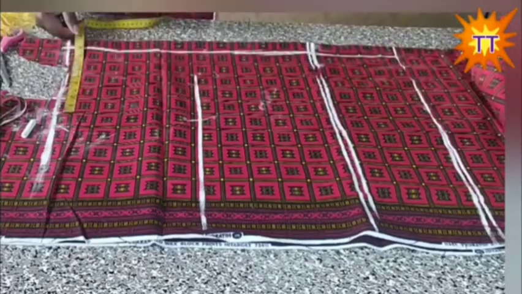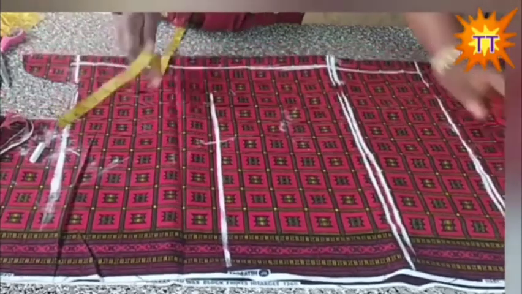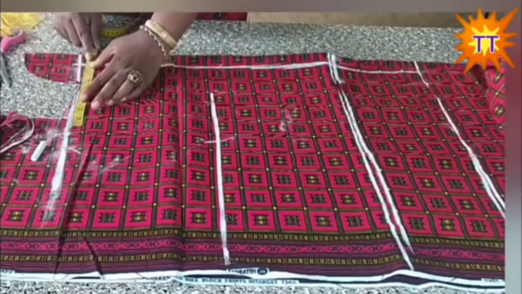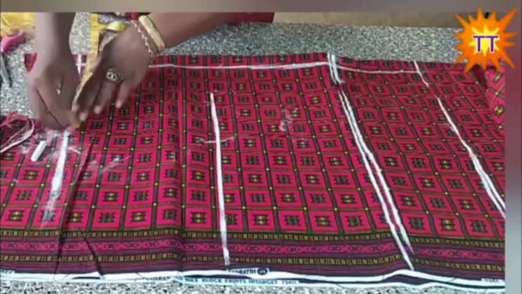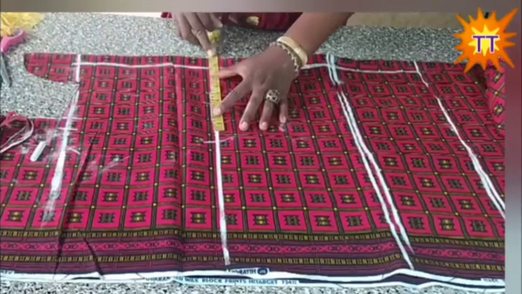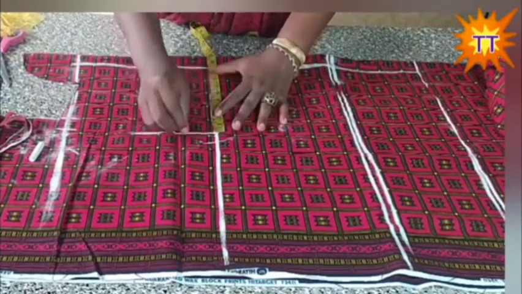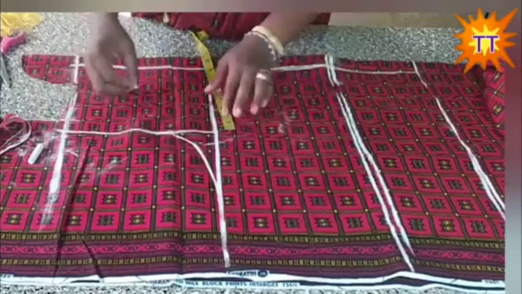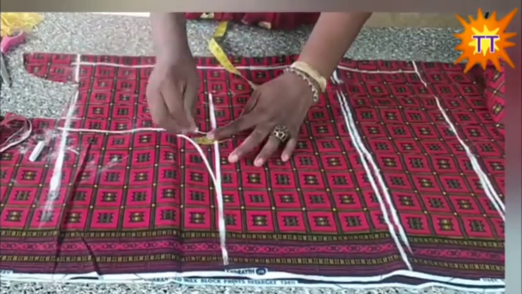Shoulder is 16 divided by 2 will give me 8, and I add half inch. See my allowance is 8.5. Bring down my tape to the armpit line and mark my 8.5. Then I'll slowly join, or you can put your 2 inches and curve.